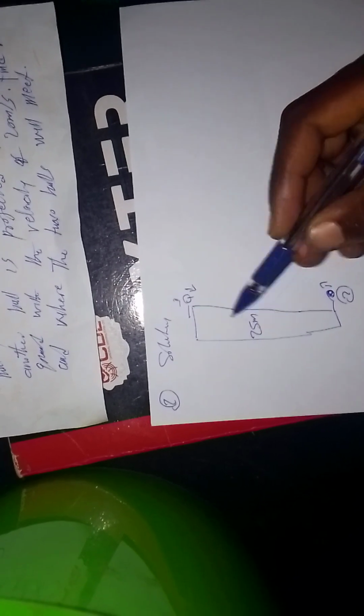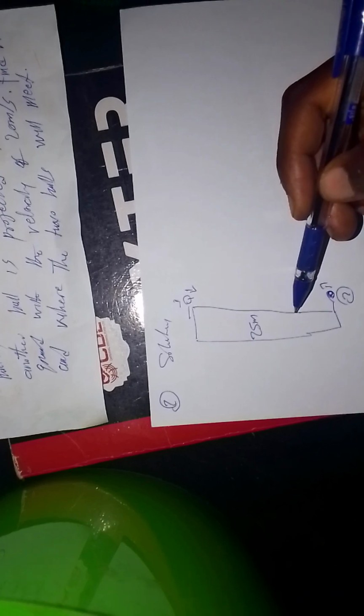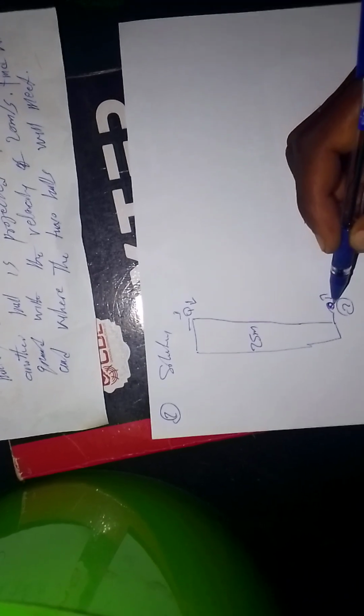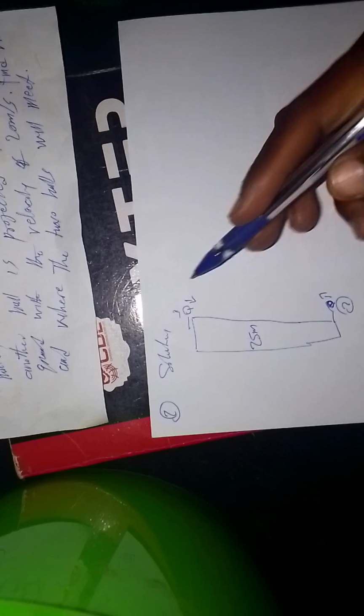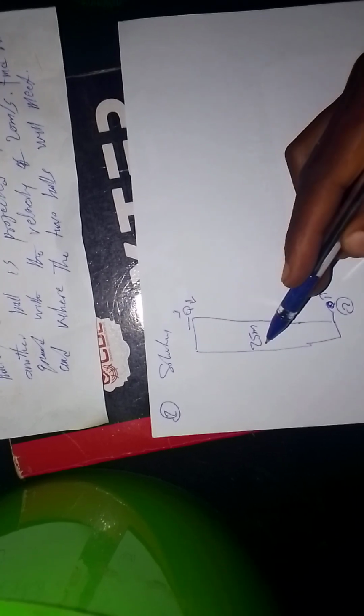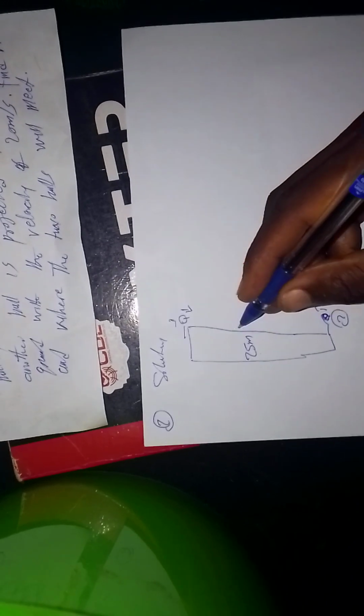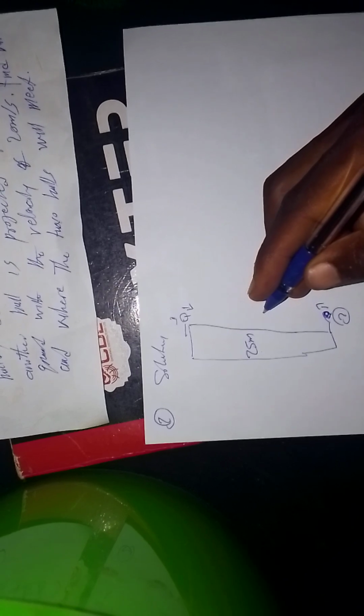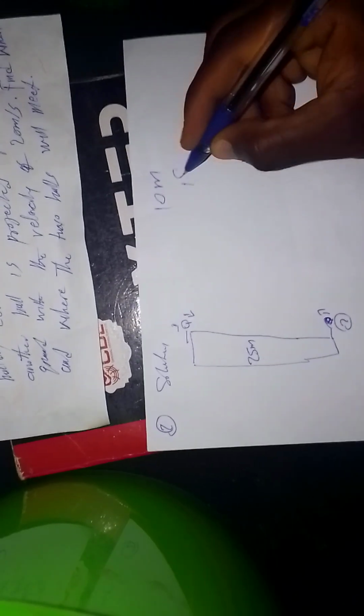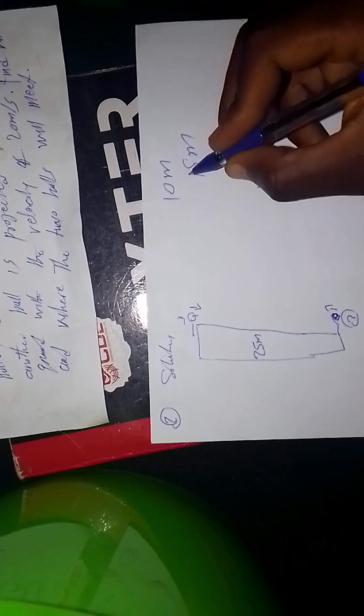So the total distance of the building is 25 meters. The distance traveled by this object and this object, when we add them, the sum should give us 25. So if, for example, this ball travels 10 meters, this one should travel 15 meters.